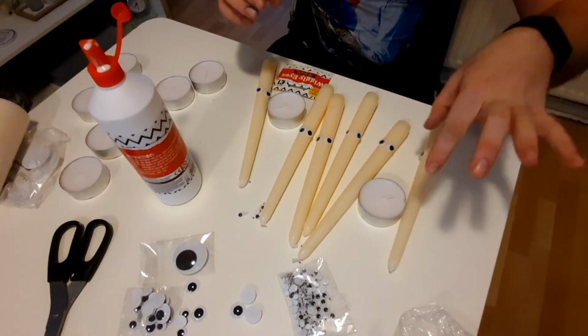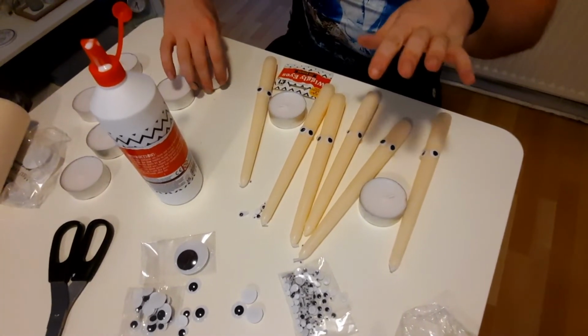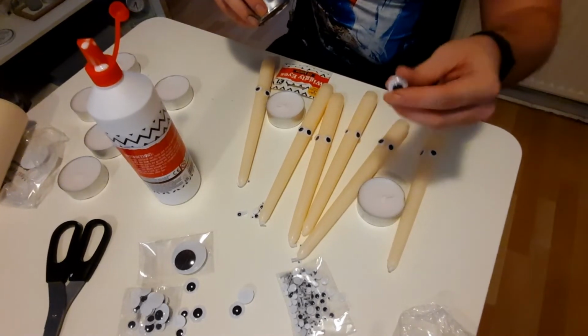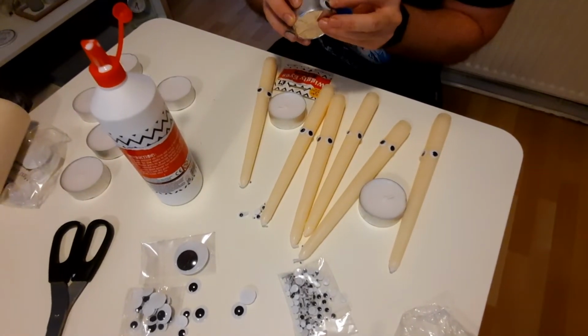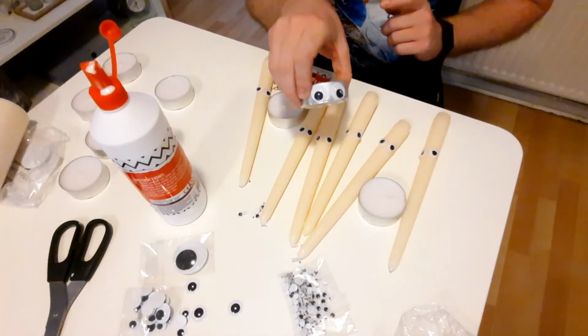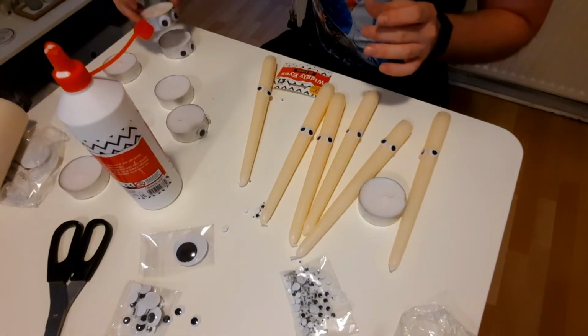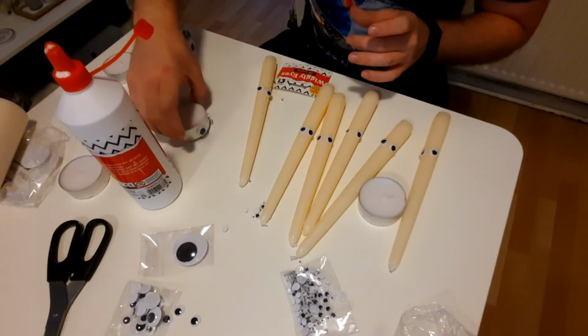It's just the tea lights now. I'm using some of them to prop those up. I'm going to use this size here for these guys. That's one down. We've got another eight to go.